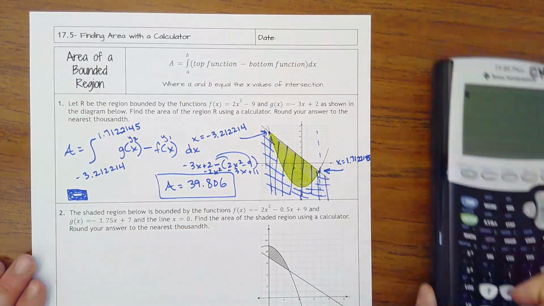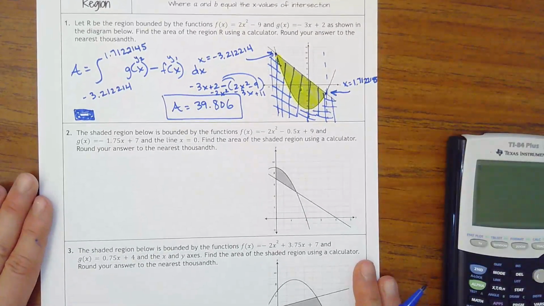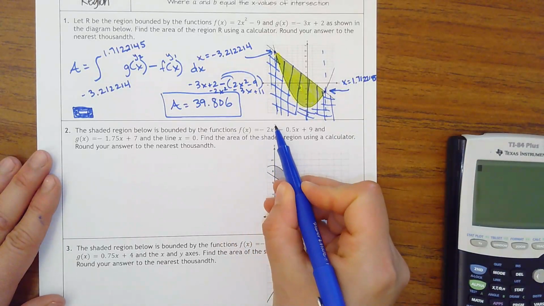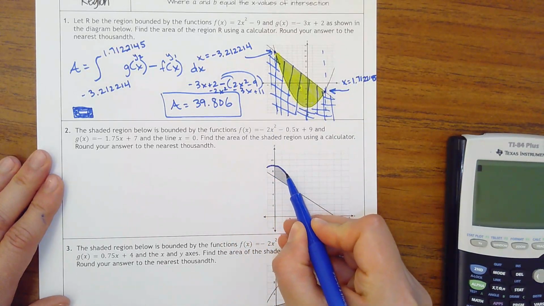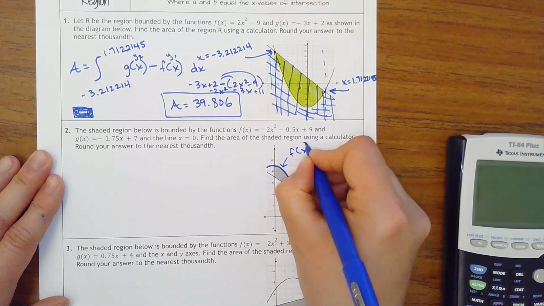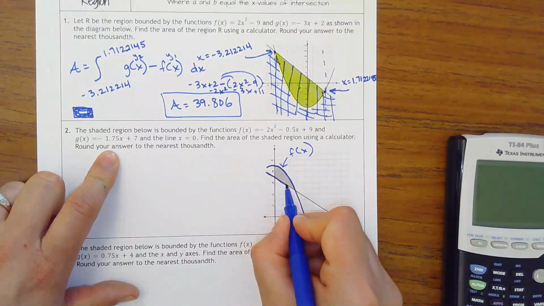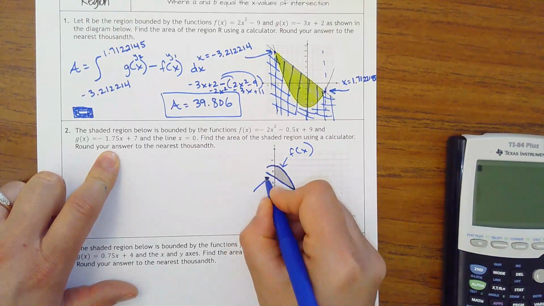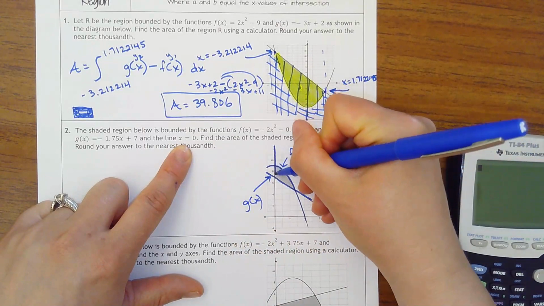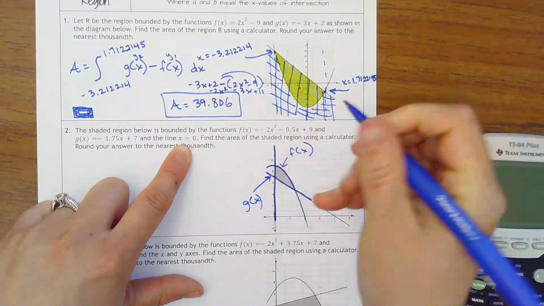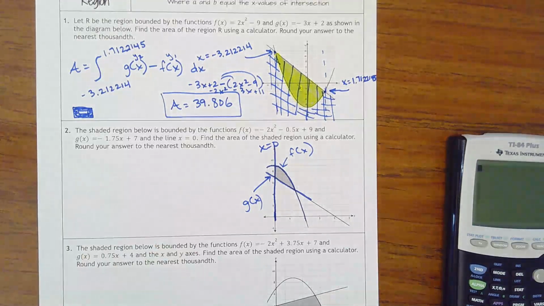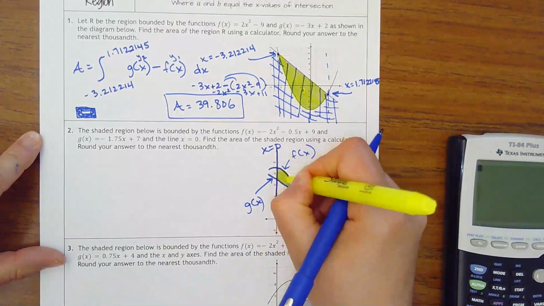All right, let's try another one. Number 2, we've got a new shaded region. We've got an f of x function. It's quadratic, so that's this one. That's my f of x. And then g of x is my linear, this one. And then it also says the line x equals 0, which is a vertical line going through x is 0. Find the area of the shaded region using a calculator, round to the nearest thousandth.